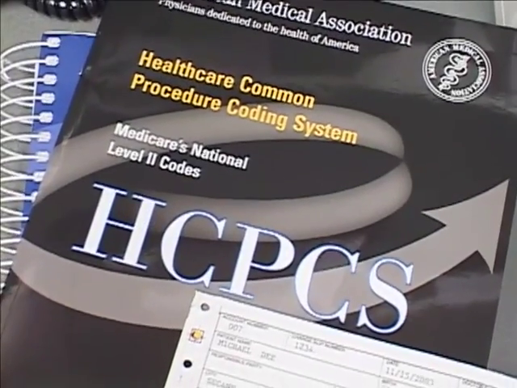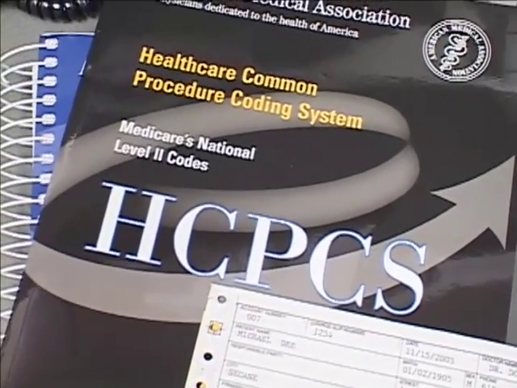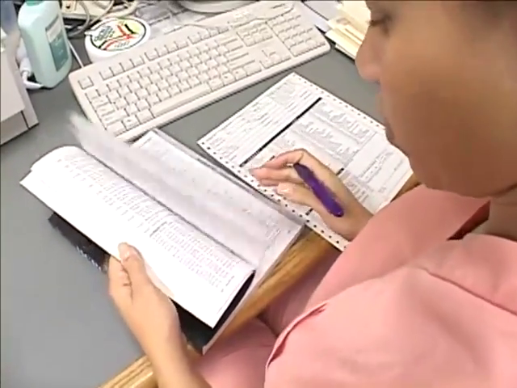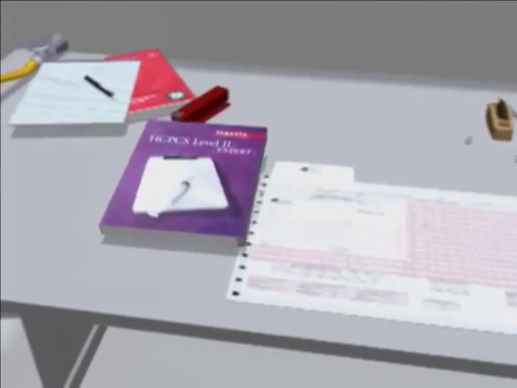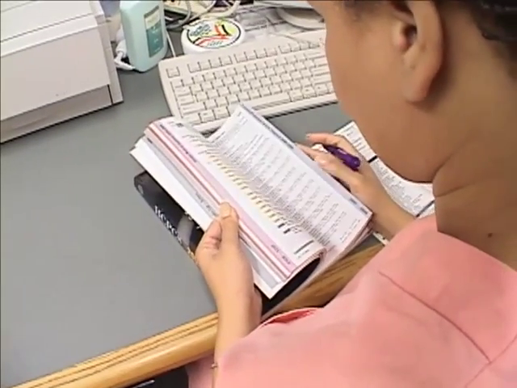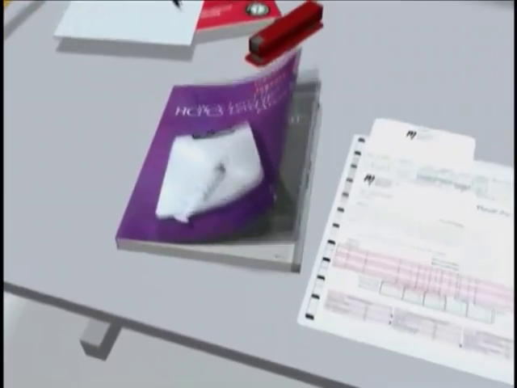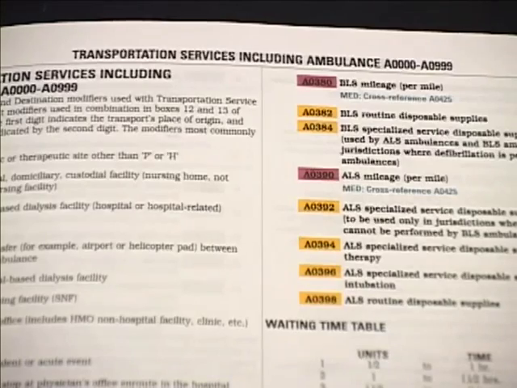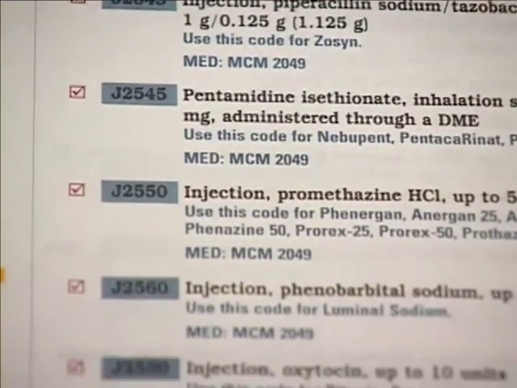Another coding manual used to assign procedure or service codes in the medical office is HCPCS, or Healthcare Common Procedure Coding System. This manual was developed to process claims for procedures or services provided to Medicare and Medicaid beneficiaries. The HCPCS system consists of 2 levels of coding. Level 1, CPT codes and modifiers as described previously, and Level 2, national codes for non-physician services such as durable medical equipment, ambulance services, supplies, and medications. These codes are alphanumeric and supplement CPT codes.